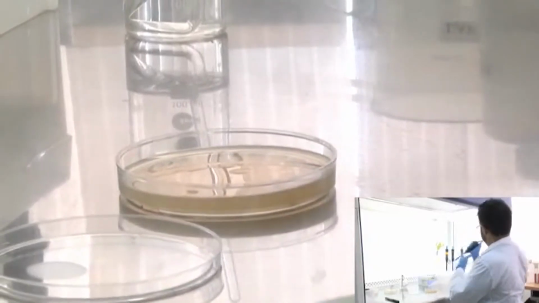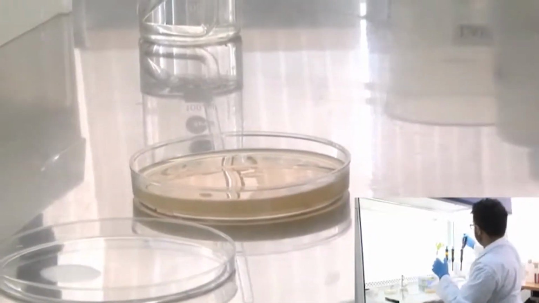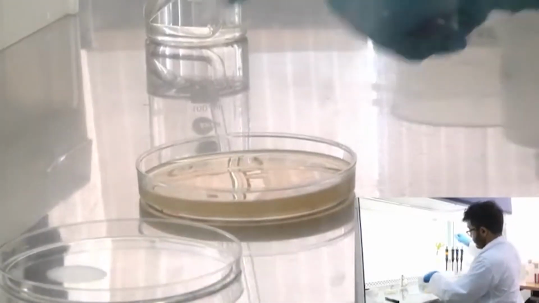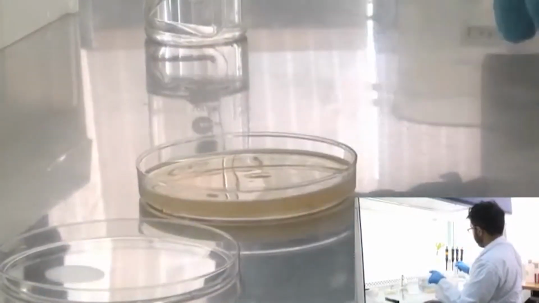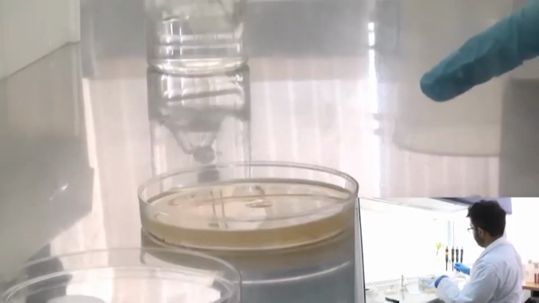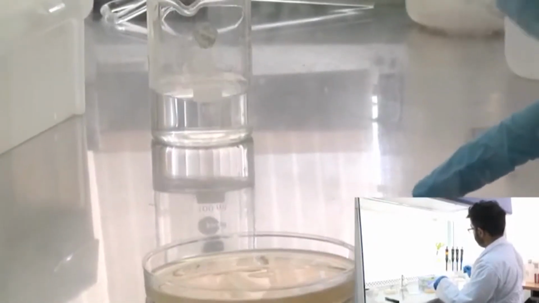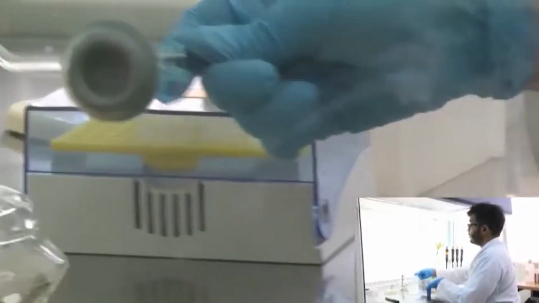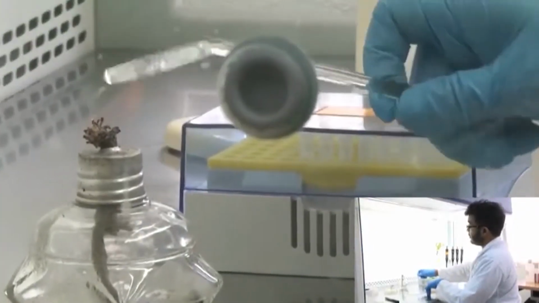Do not just scatter it all over the surface, because you need to keep the surfaces of the plate devoid of bacterial culture, because initially you are going to help cool your spreader by touching those surfaces. So you don't want your bacterial culture to be there and get killed by the heat.